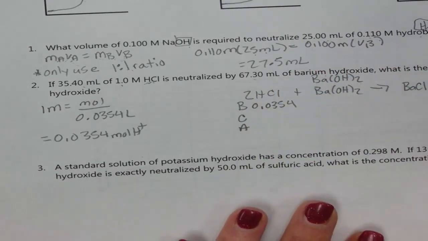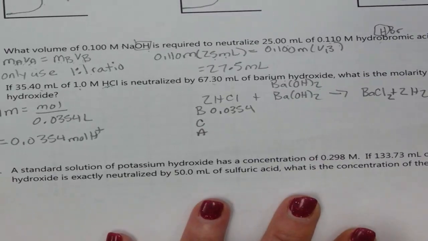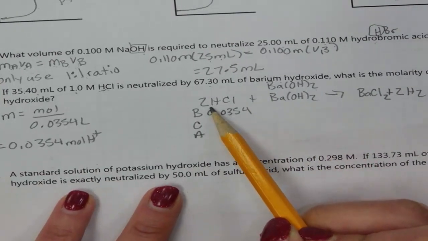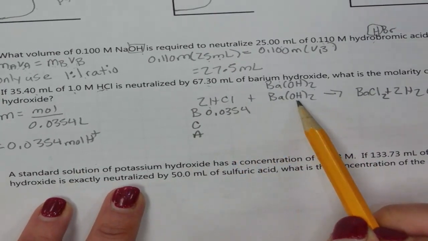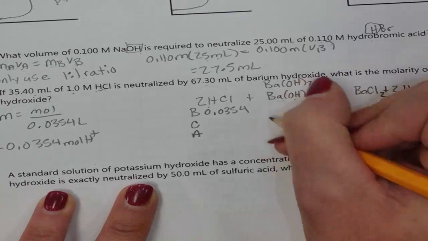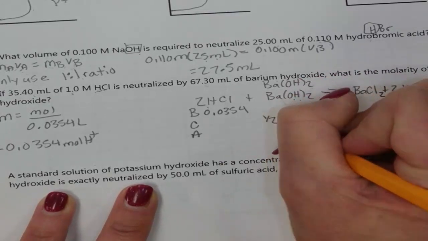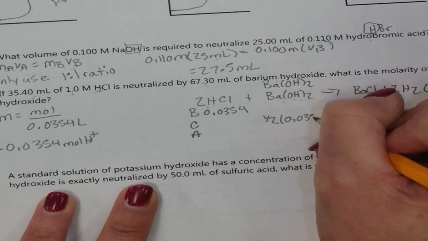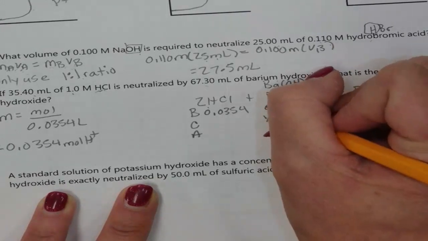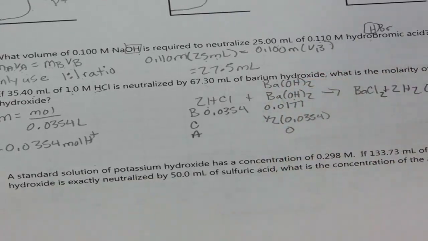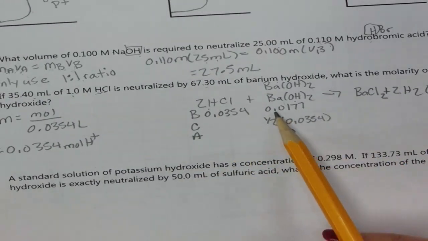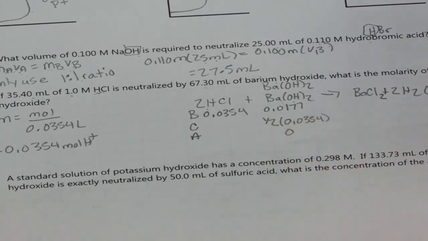All right, and so I need to figure out how many moles of hydroxide are used. Now remember, this is a stoichiometric relation here. All right, so it's going to take 2 moles of hydrochloric acid for every 1 mole of barium hydroxide because of this value of our hydroxide here. So I'm going to have a 1-to-2 relationship times 0.0354, and that's going to fill in my Rebecca chart with a value of 0.0177. So for every 0.0354 moles of hydrochloric acid used, I will have 0.0177 moles of barium hydroxide.